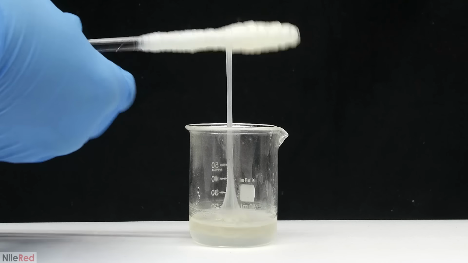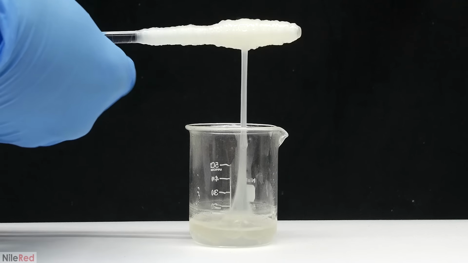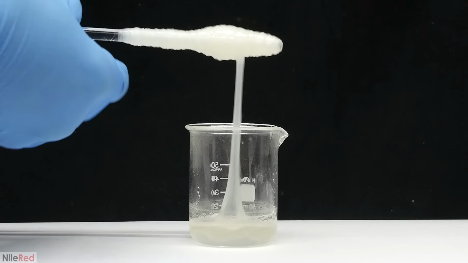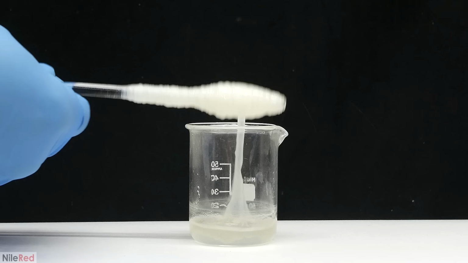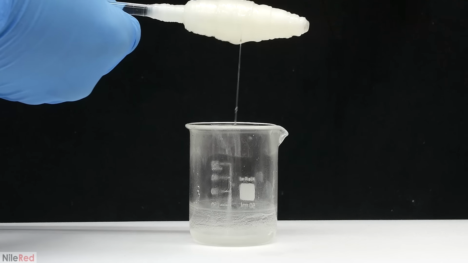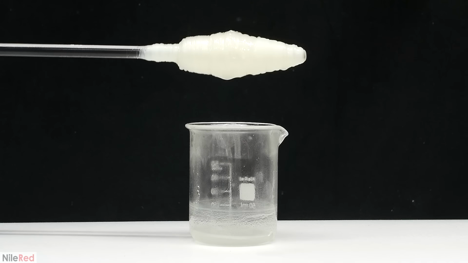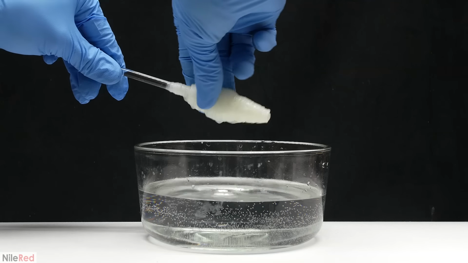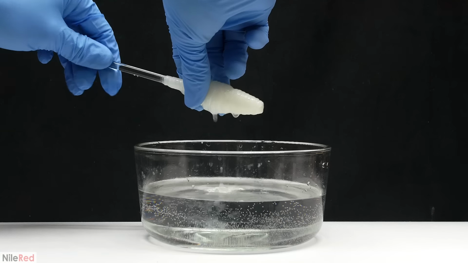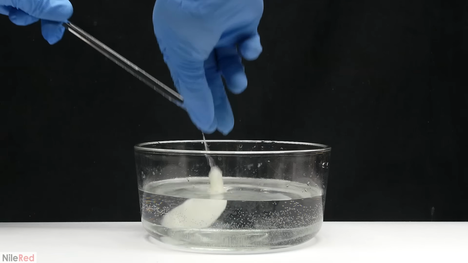It looks like there's a whole bunch of nylon here, but it's a little bit deceiving because it's being puffed up a lot by the water that's being pulled up with it. It eventually runs out of either the hexamethylene diamine or the adipoyl chloride. When I squish it with my fingers, you can see that there's a lot of liquid with the nylon. To try to clean it, I dump it all into a water bath.